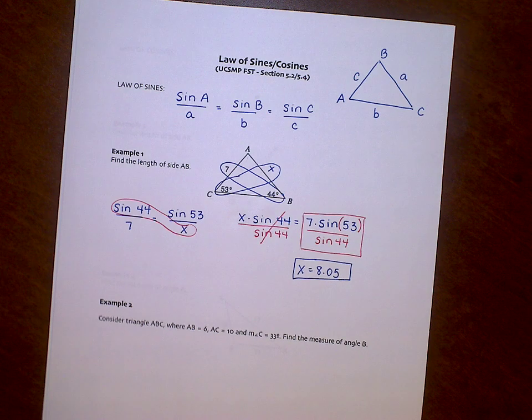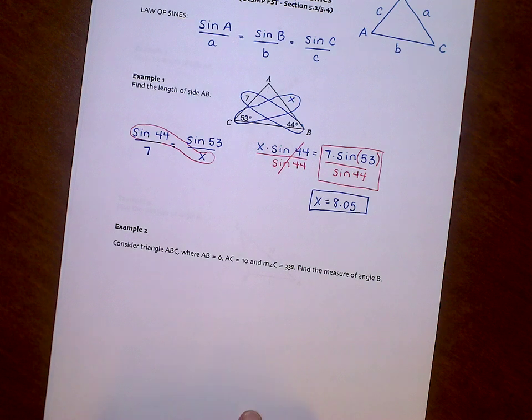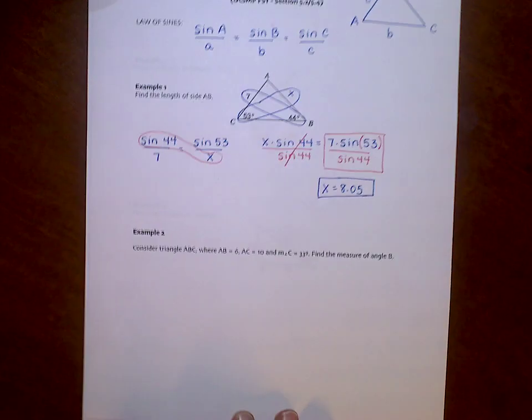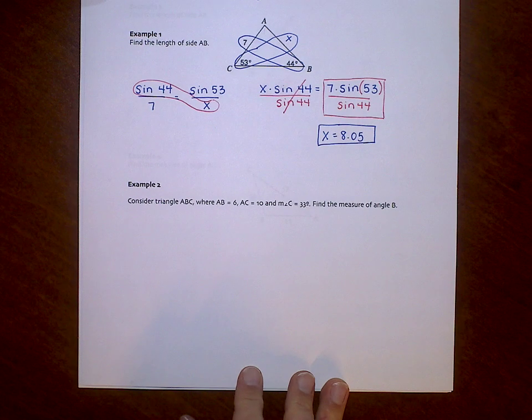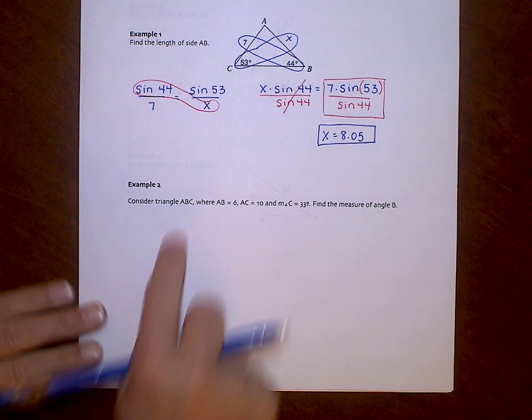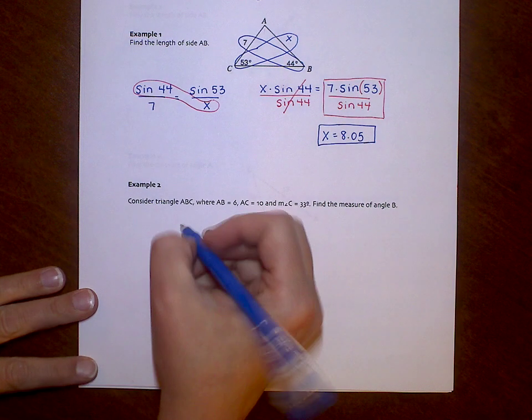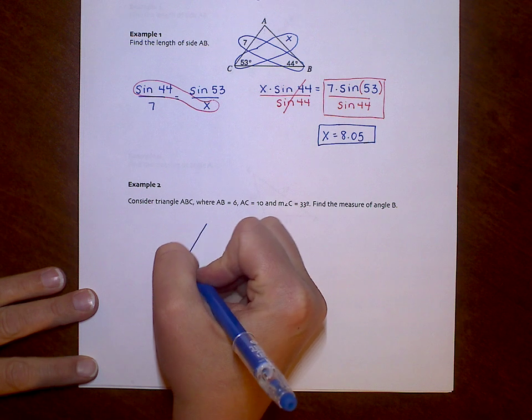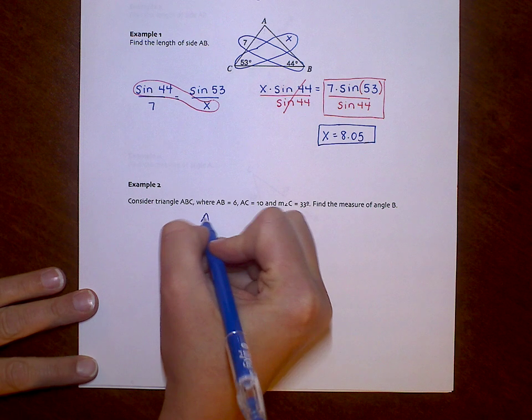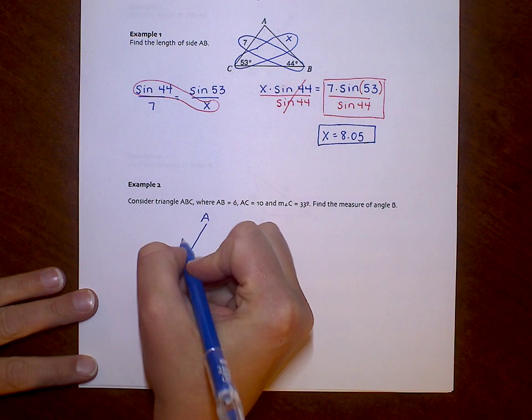Okay, this next one makes us draw a picture, and there's something kind of unusual that happens with this one, but let's do the part we know first, and then we'll dive into some of the more complex stuff. So consider this triangle ABC, where AB is equal to 6. So I'm going to say this is AB with a side length of 6.